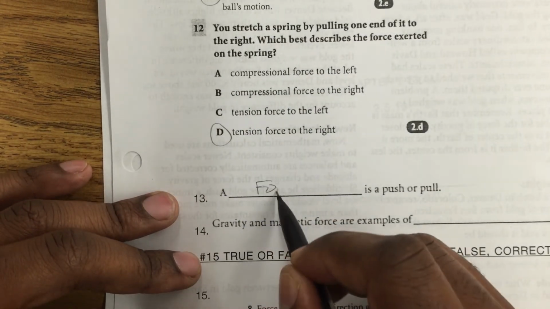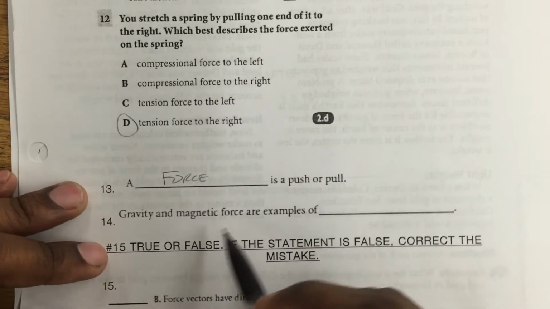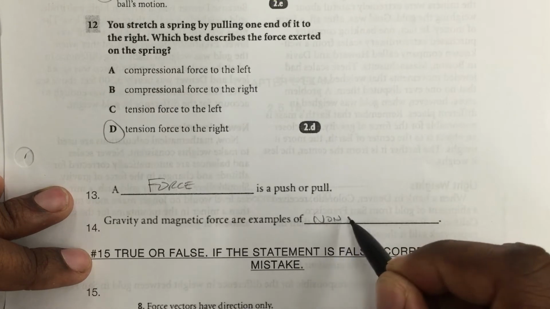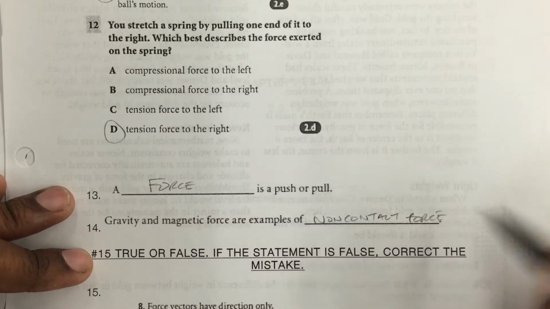Right here, this is a definition: a force is a push or a pull on an object. Okay, gravity and magnetic force are examples of non-contact forces because they exert forces, but they are not touching.